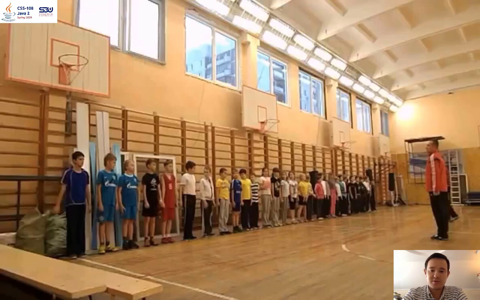So the shortest student is going to be on the right side, and the tallest student is going to be on the left side, and all of them are going to be sorted by their height. So assume that the kids are studying in 11th grade or 10th grade. They're already like adults, maybe teens.